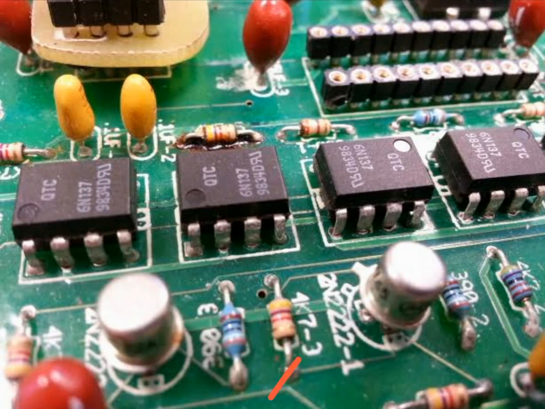So here you see there are two resistors, and on the printed circuit board there is written 4K7, so this resistor is 4.7 kilo ohm, and you can verify it by reading its color code. We have also made a video on that, or you can just take the multimeter and connect the two leads of the multimeter to the two ends of this resistor right here. Make sure that the circuit board is switched off and no power is applied to the circuit board.